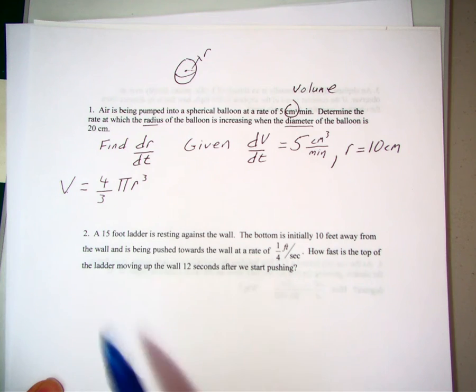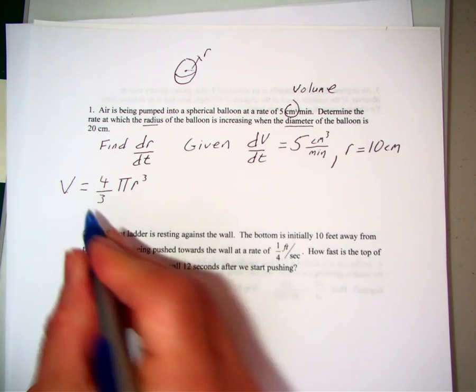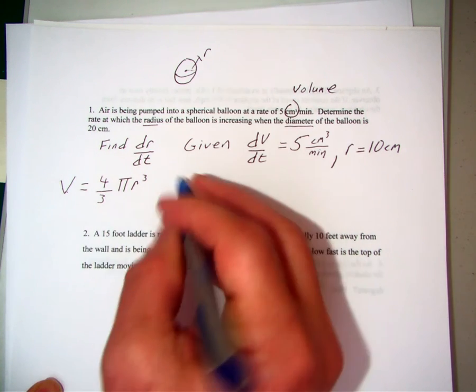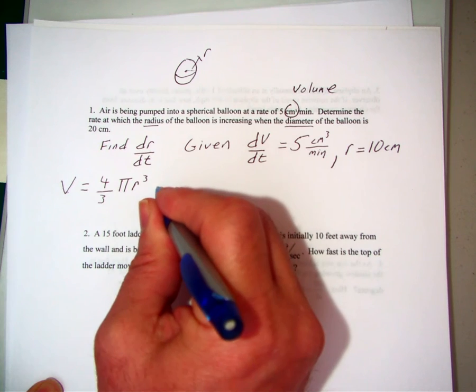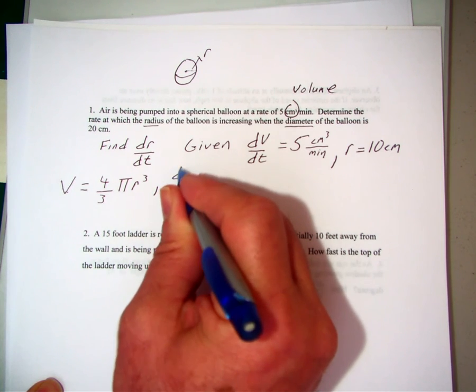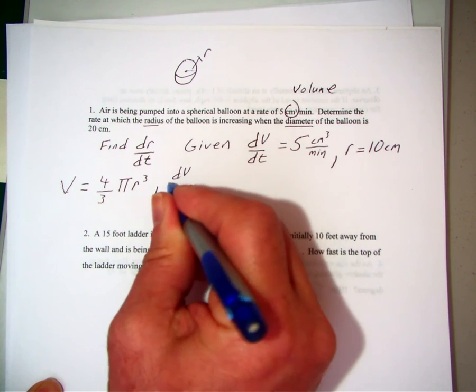Now here's where the calculus starts to kick in. If you differentiate this expression, you end up with dV/dt.